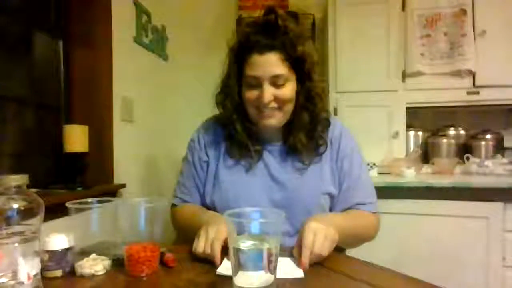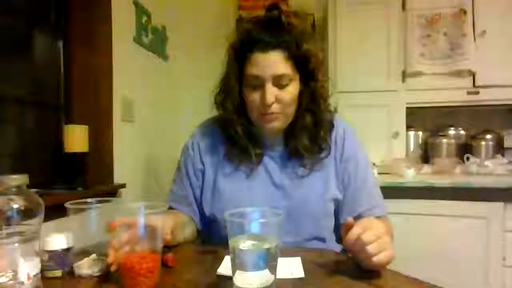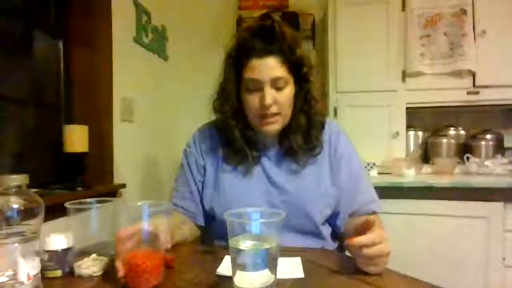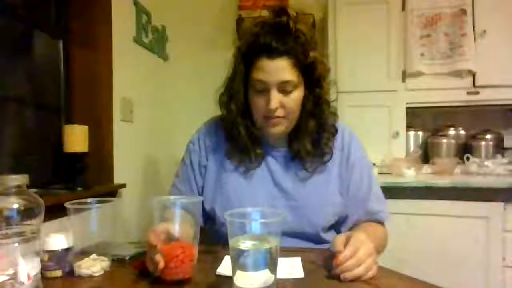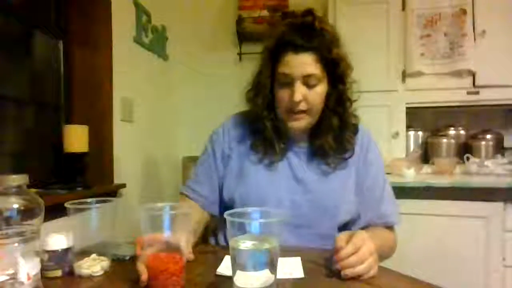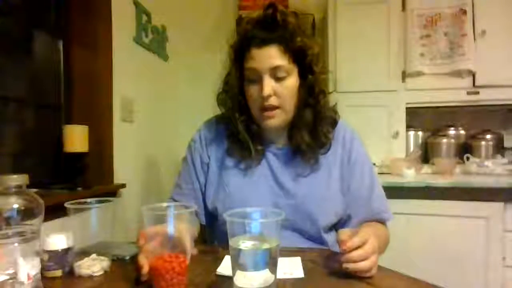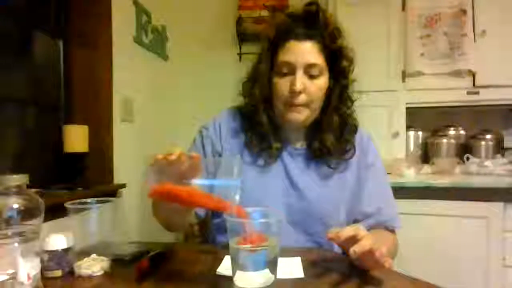Then the next thing that I would add to my blood model would be red blood cells. And I explained to my students that red blood cells are the most abundant, which means that they are the most common cell found in our blood, and that these red blood cells carry oxygen to all the other cells in our body. And since we have a lot of those, we would add a lot of them to the corn syrup.